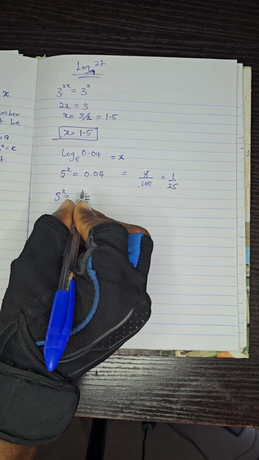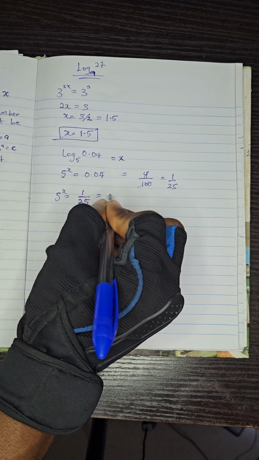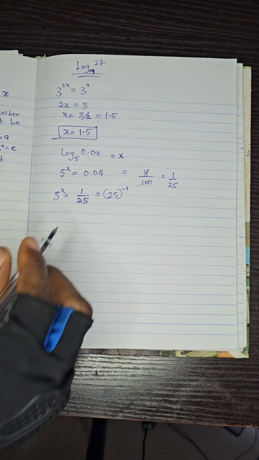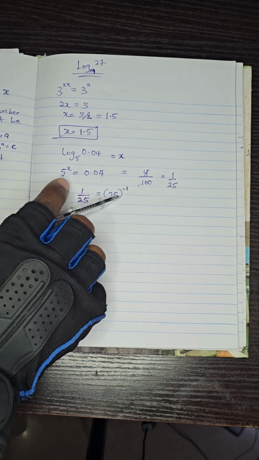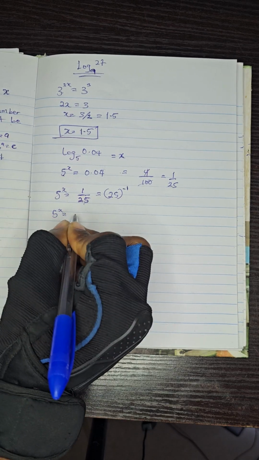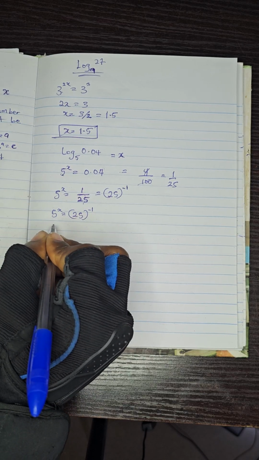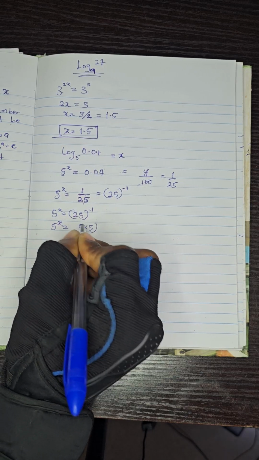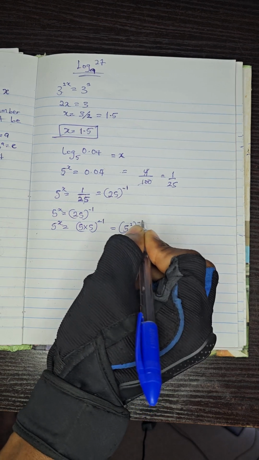Whenever you have 1 over something, you can also express that as, this 1 over 25 can also be expressed as 25 raised to power minus 1. This is the law of indices, the inverse rule. Because it's 1 over 25, you can express that with 25 now on top, no longer a fraction, but the index will be -1. So you now have 5 raised to power x is 25 raised to power minus 1. So you reduce this further. You have that 25 is 5 times 5, all raised to power minus 1. This is equal to 5 raised to power 2, all raised to power minus 1.